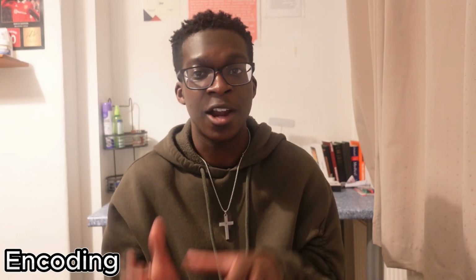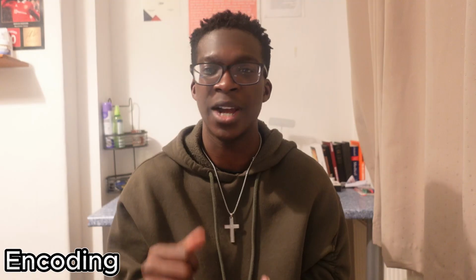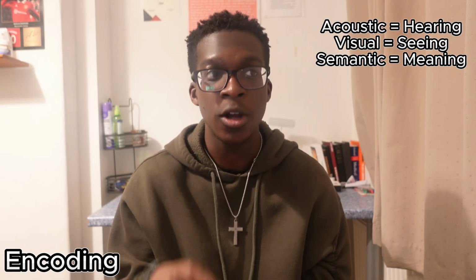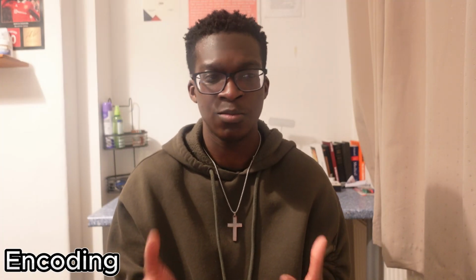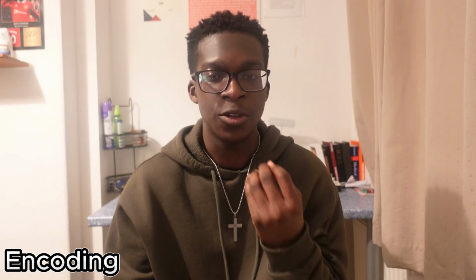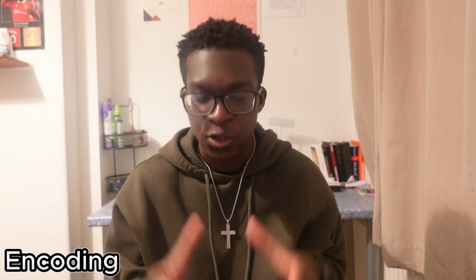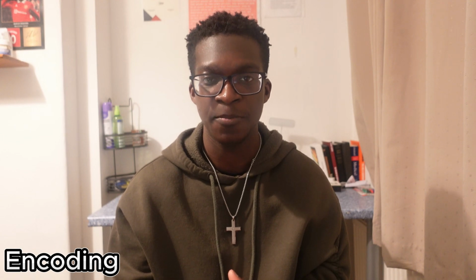So the first one is encoding. This is when we get the information and make it into a memory. And our brain does this in three different ways: by hearing, by seeing, or by attaching a meaning to it, right? If you're linking that to revision, it depends. Are you a visual learner? Are you more of an audio learner? Do you need to attach something to the content to make sure that you remember it?